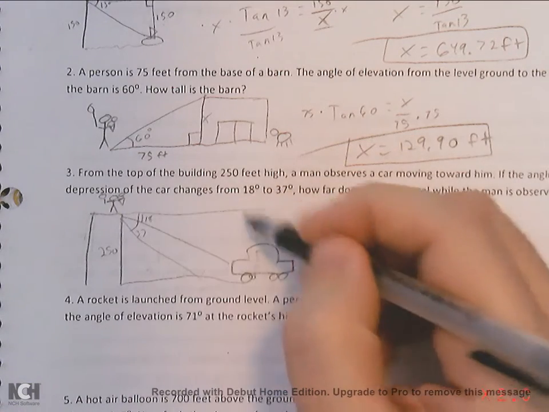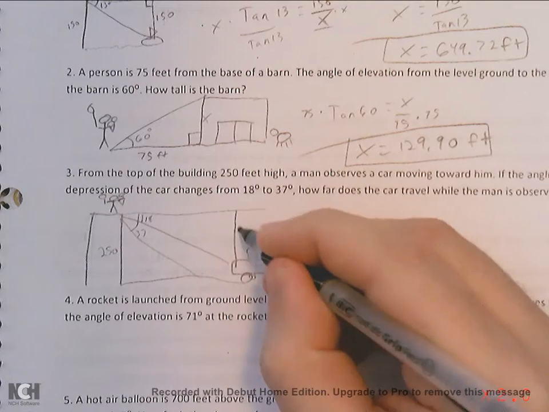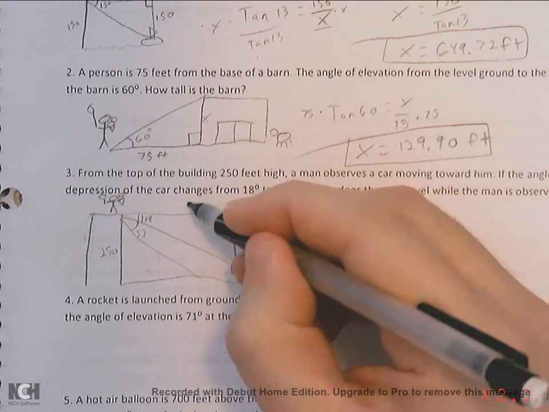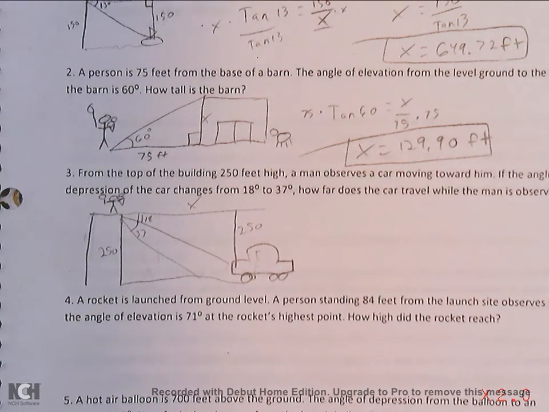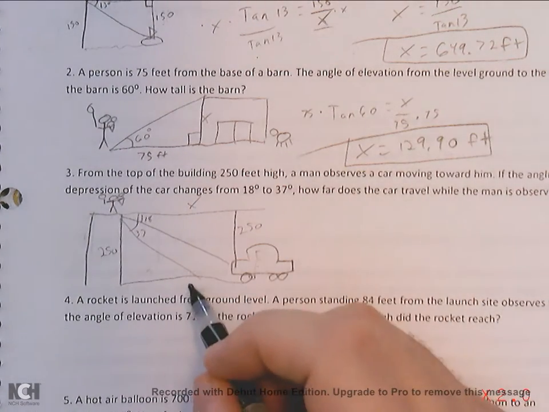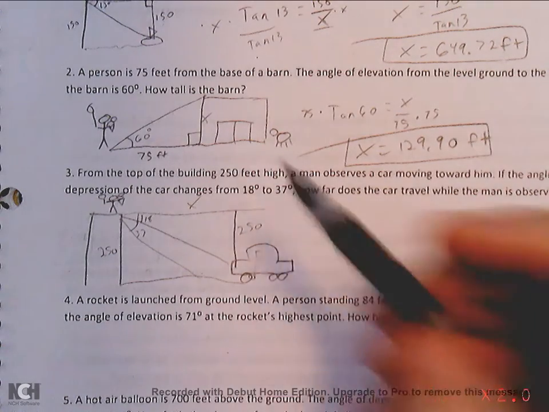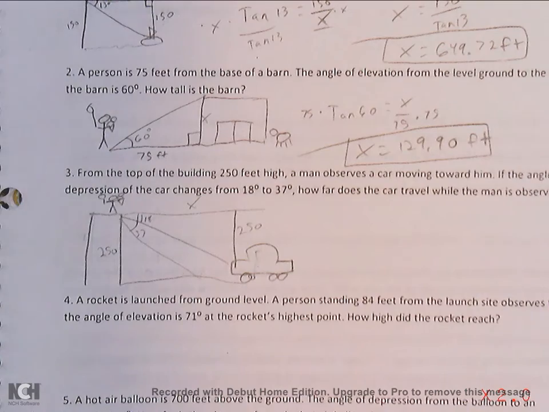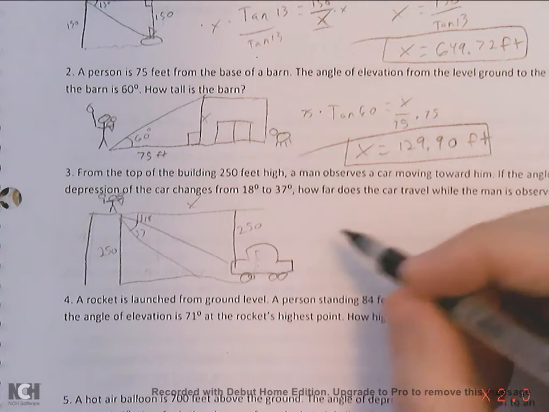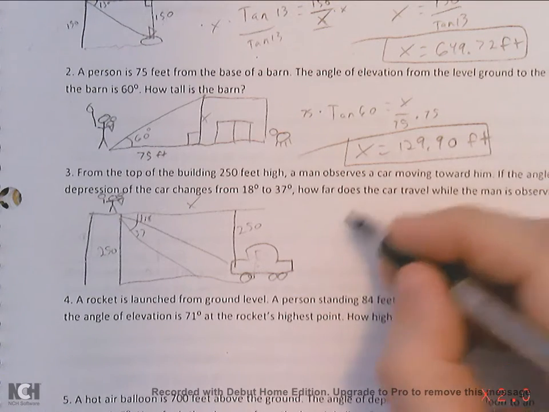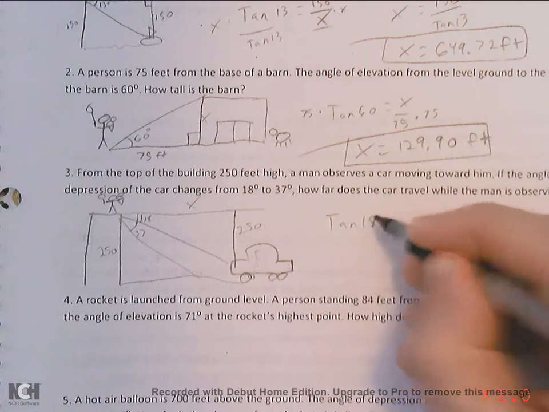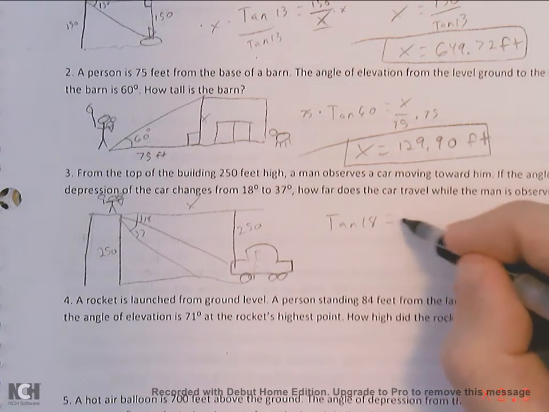So to originally start, this is 250. I need to figure out this original length, and then I'm going to figure out what the length would be at this point here. And then I just subtract those differences, and that would give me my answer. So I've got an opposite and an adjacent. So again, this is going to be a tangent. So let's set it up. So tangent of 18. This should be the bigger number. Would equal 250 divided by x.